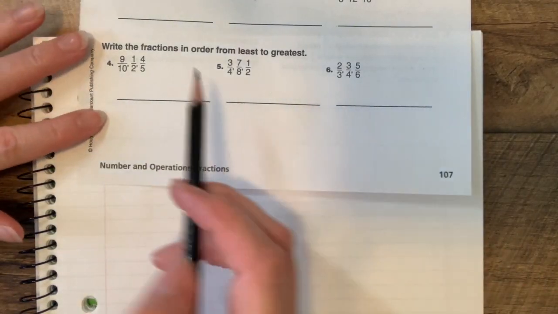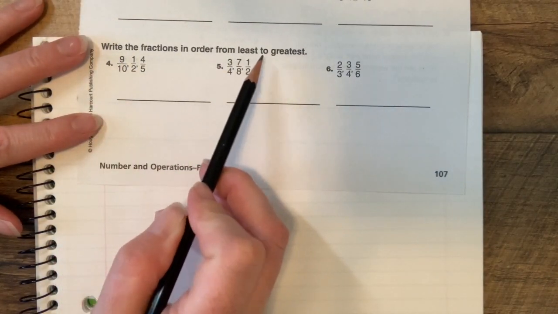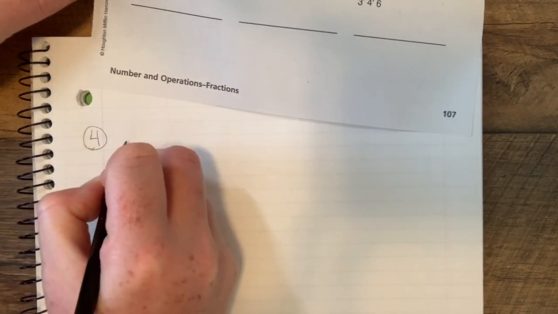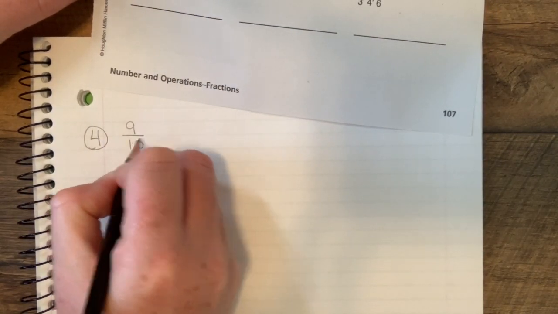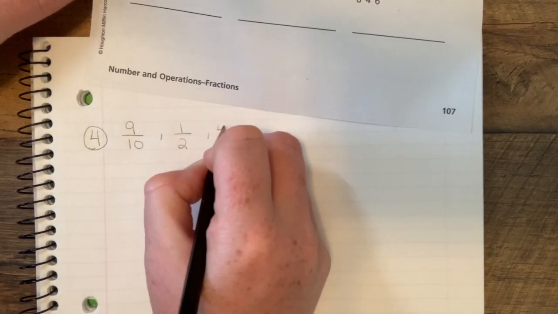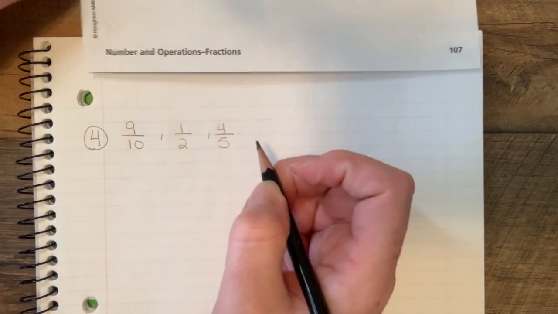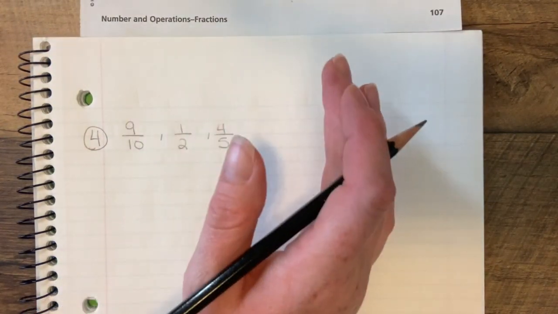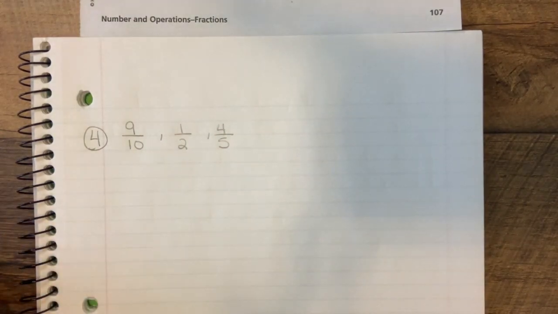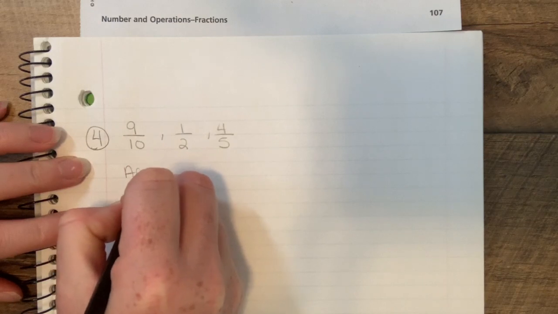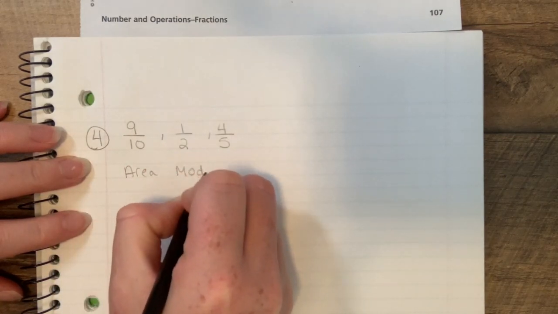All right, number 4, write the fractions in order from least to greatest. So I have number 4, I have 9/10, I have 1/2, and I have 4/5. So the first way that we are going to do this is our old trusty way, which is using area models. So let's start out by doing area models.